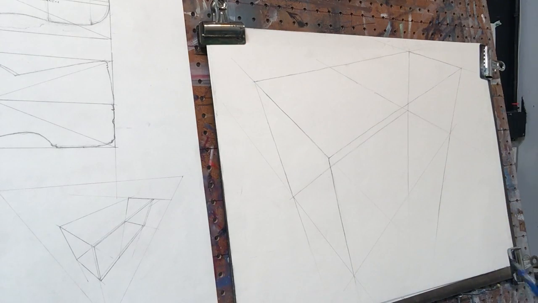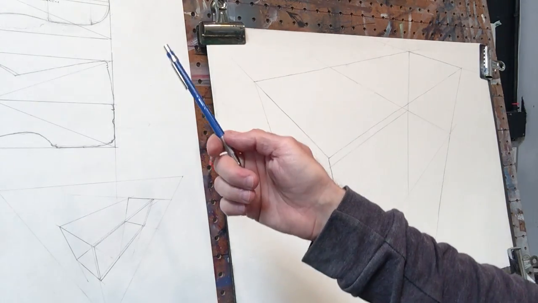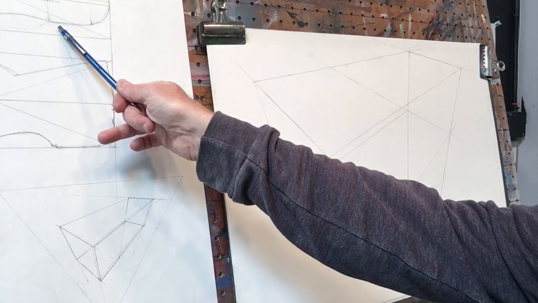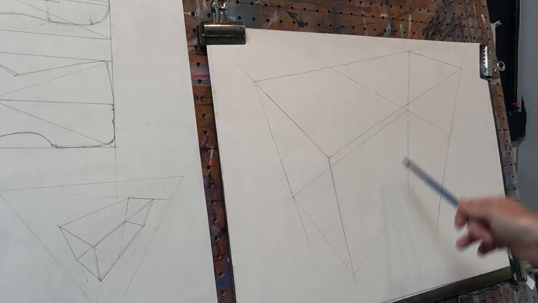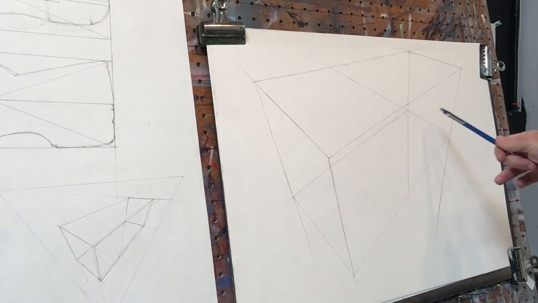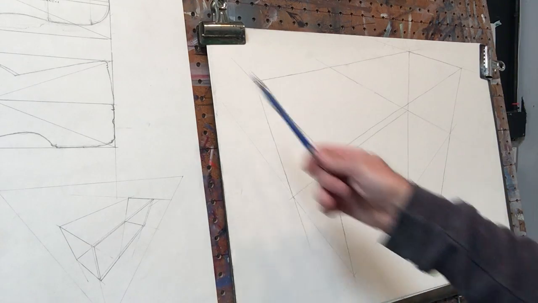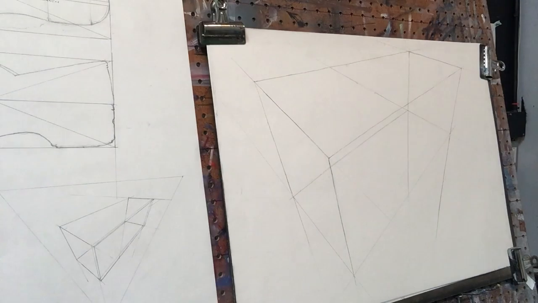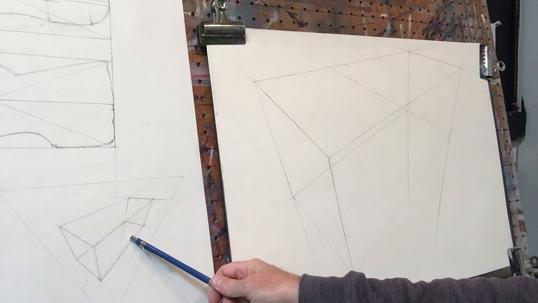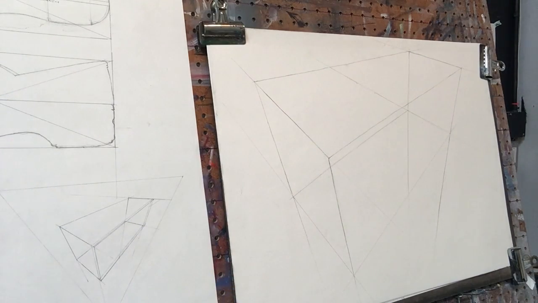Oh, wait, before I do that, what I want to do is look at my study up here, look at the width to length, and see if I can buy this for that. If I've done everything right, I ought to be pretty close.